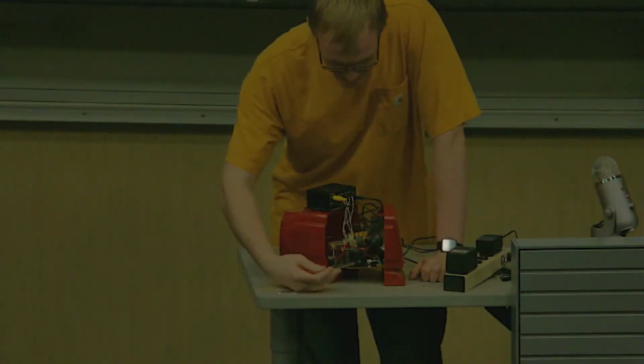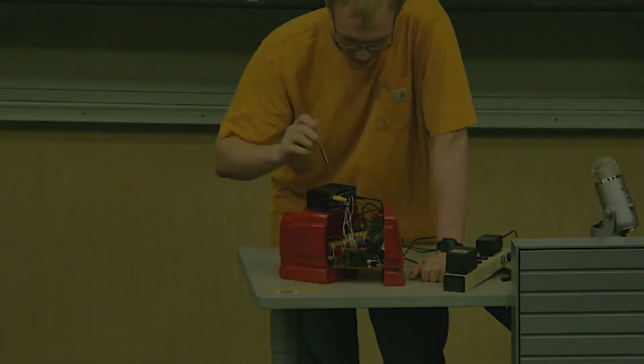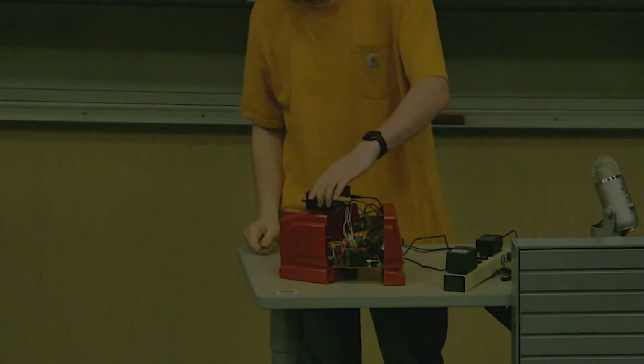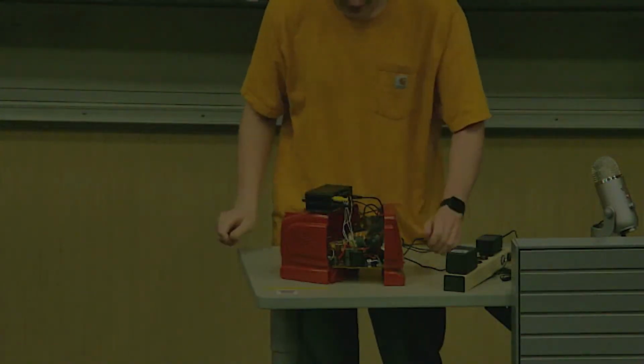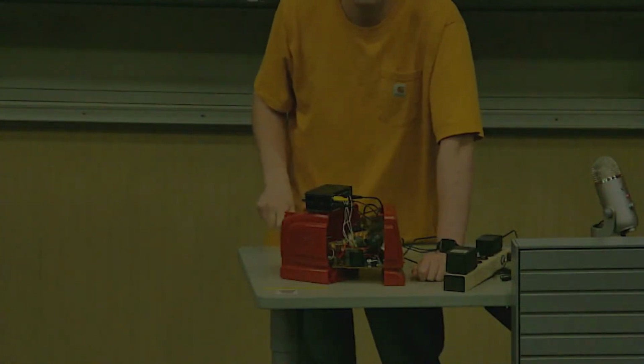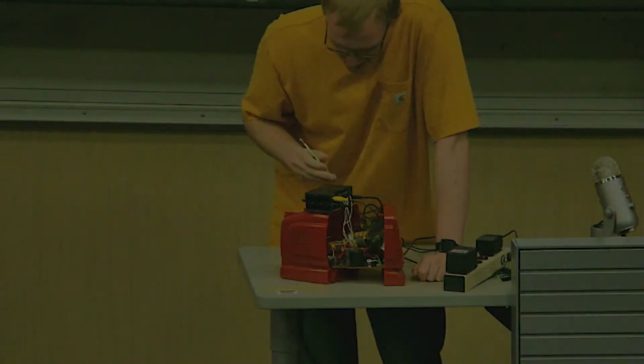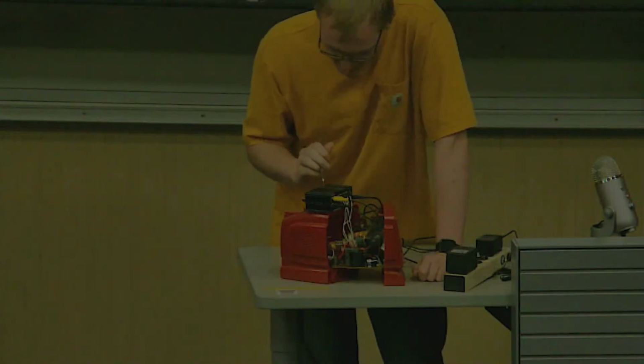What I did was disconnect the deflection coils from those circuits and then hook them up to this audio amplifier, which I got off Amazon. Actually, a friend got it off Amazon, and I traded him for it for a computer power supply. I think he got the better deal, to be honest. But this thing's been kind of useful.